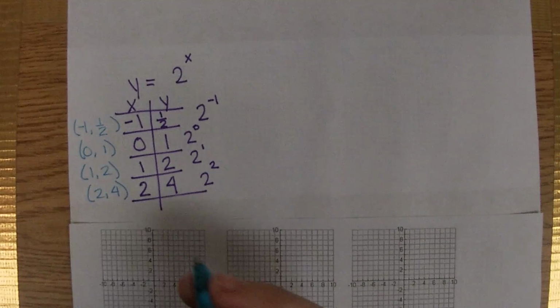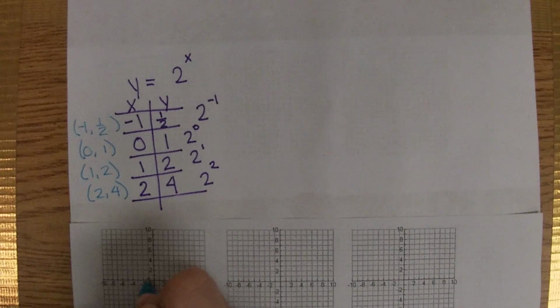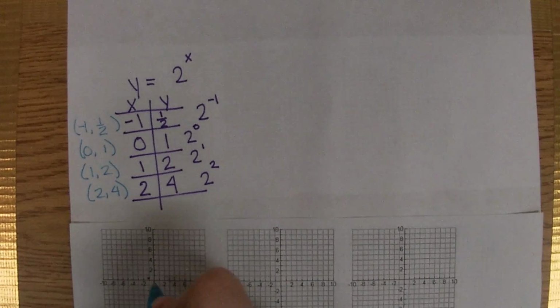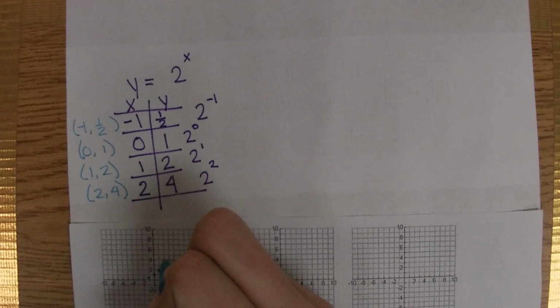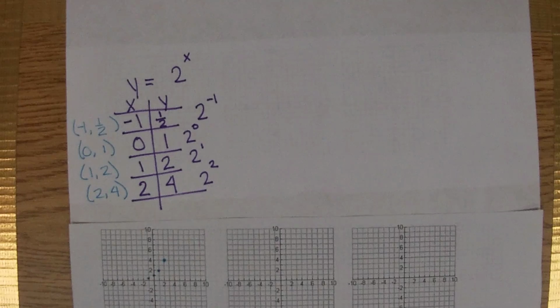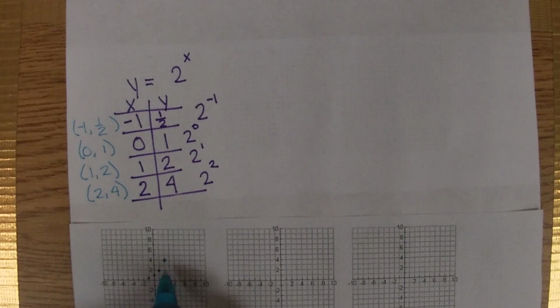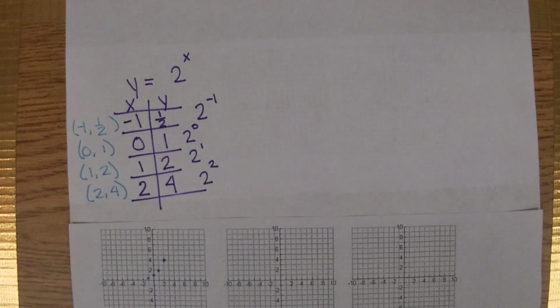Okay, so now I can just plot these points. -1, 1/2, right? I have to kind of approximate that one. 0, 1, 1, 2, and 2, 4. Right, so we should be seeing this swoop that's happening in here.